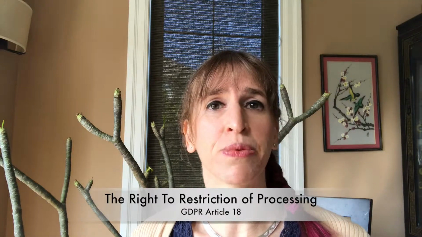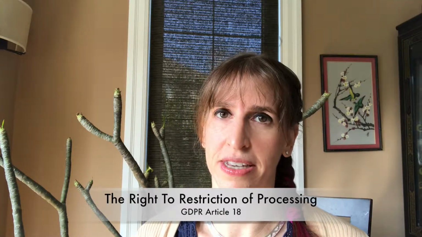The next one is the right to have restriction of processing. So this is where you say, I have given the company the data for this purpose and this purpose only, and I am not allowing you to use it for anything else. So companies have to be clear about the legal basis or purpose for which they are processing all the information.